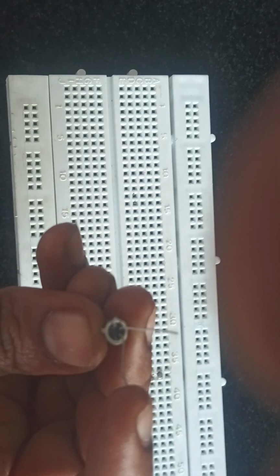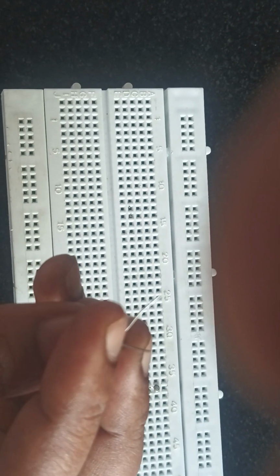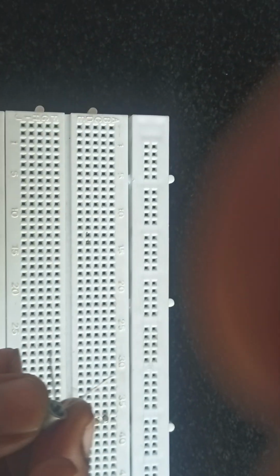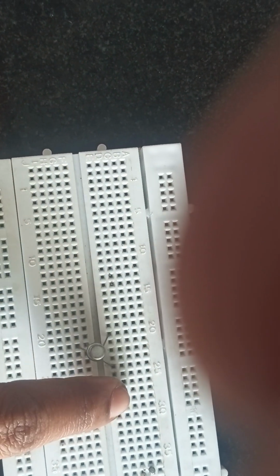Now I'm going to place this transistor, so this forms emitter, base, collector.